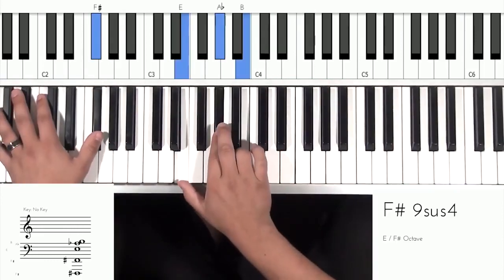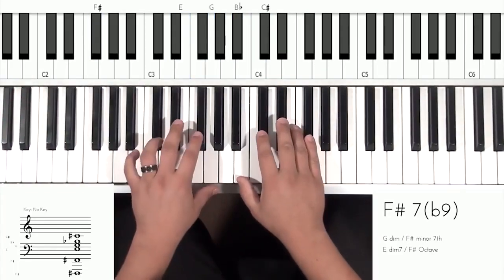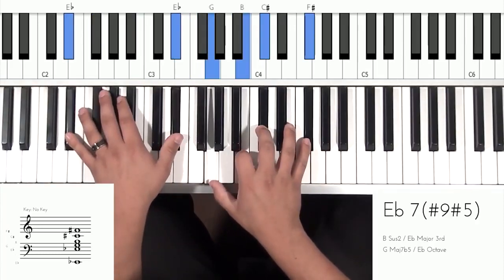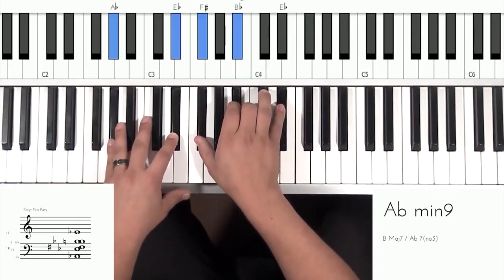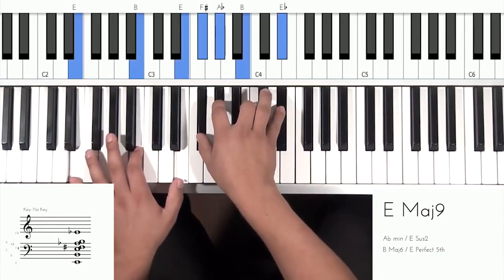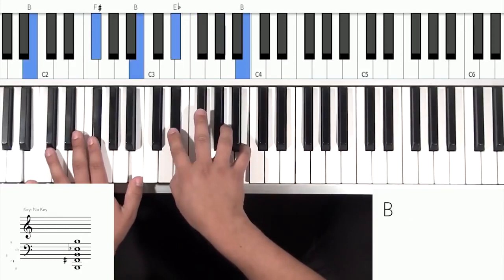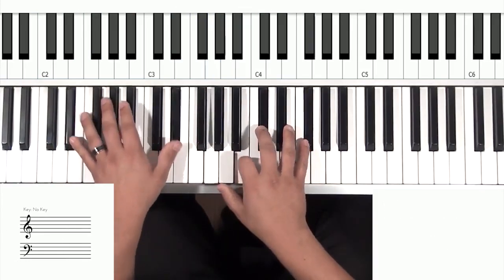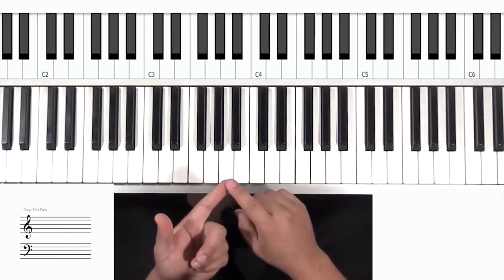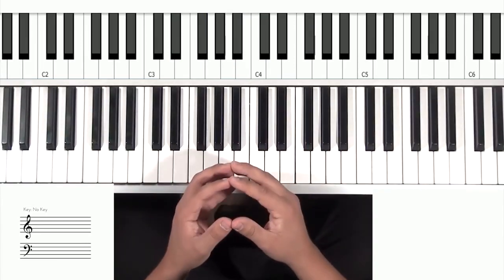Check this out. So Amazing Grace. See that right there? So see how that works? So this passing tone right here, that's what we are going to study, how to create a passing tone before any 6th chord.